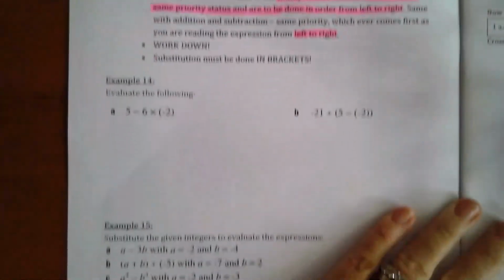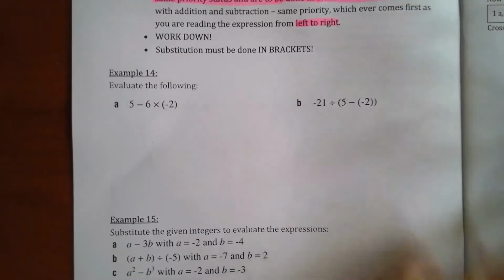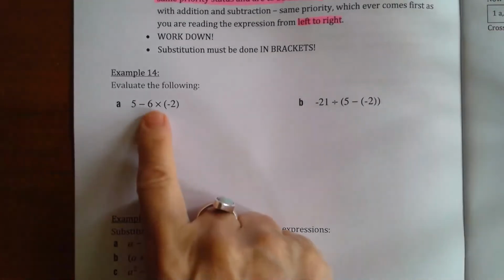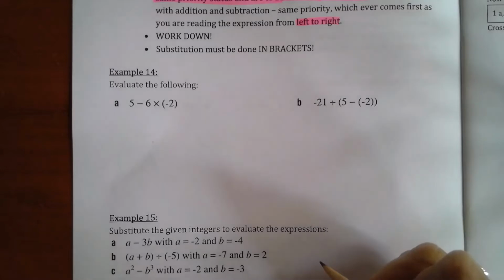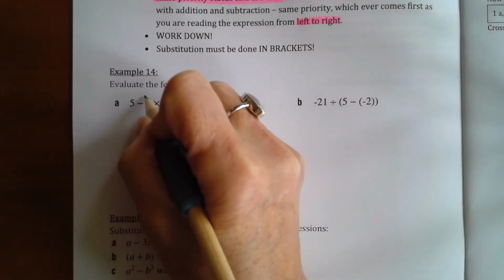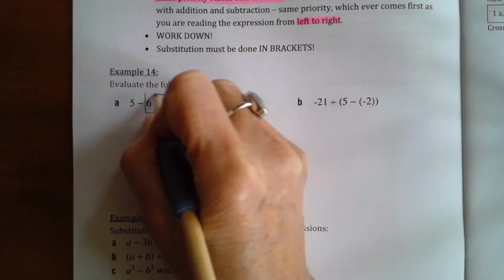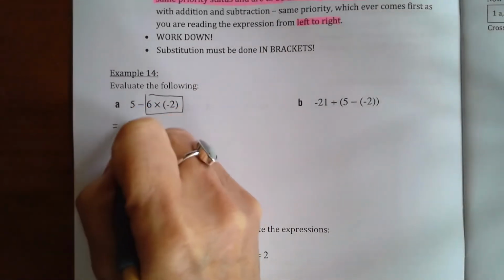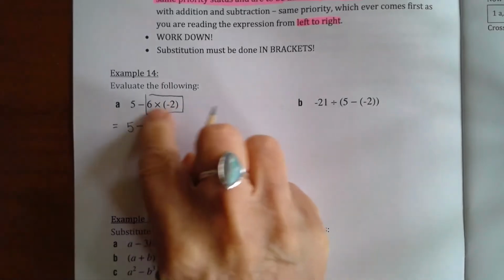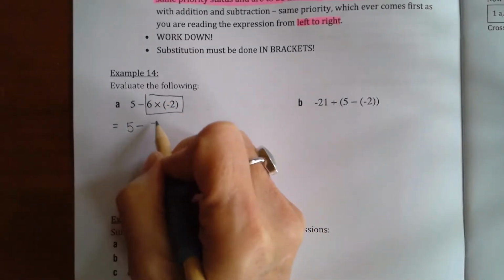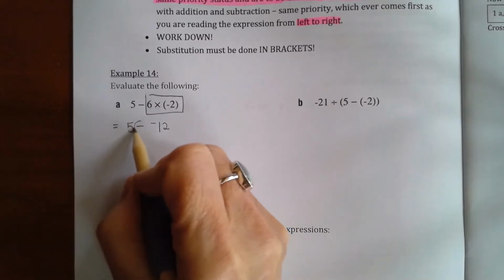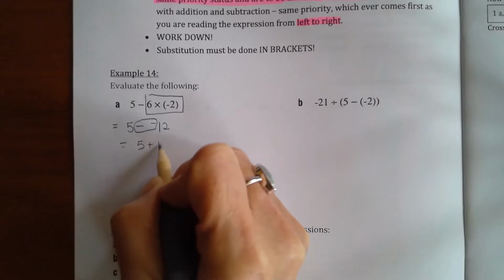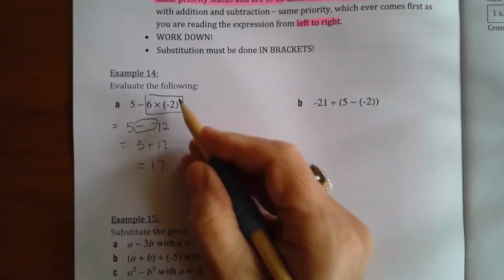I'll show you that. Okay, so we're going to work like good mathematicians now. We're going to look through and say we have a subtraction problem and we have a multiplication problem. I'm going to do the multiplication first. That's what comes first. I'm going to put my stuff in boxes and I'm going to work down. So I'm going to say this is equal to, and I write everything that's not in the box, and then whatever is in the box I write down. So that's going to be negative 12. Now I look at that and go, okay, I've got this situation, a negative next to a negative, so that's 5 plus 12, and that's equal to 17. Do you notice that I'm working down?